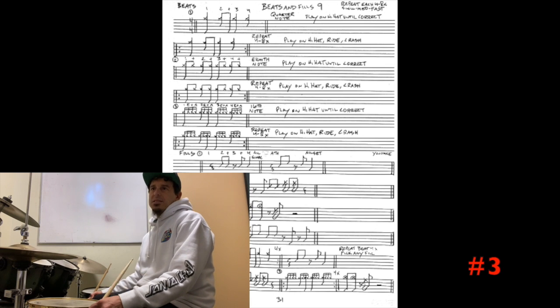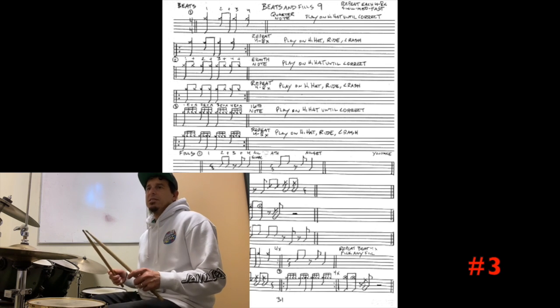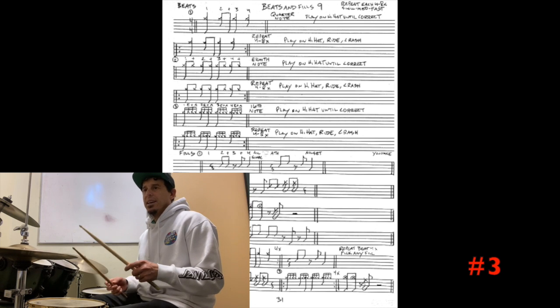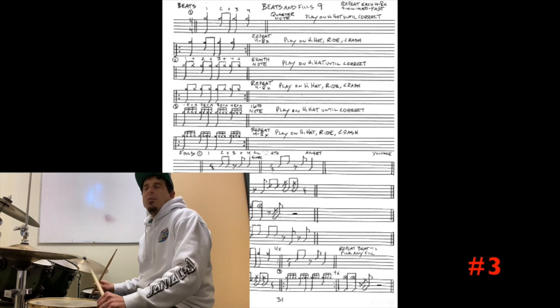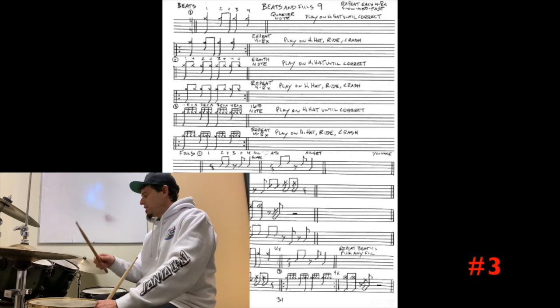Beat number 3, we're going to do the 16th note version of this beat. The way we count our 16th notes is like this. 1 E and a 2 E and a 3 E and a 4 E and a. Beat 1's going to be basic. We'll have our bass drum on the downbeat.